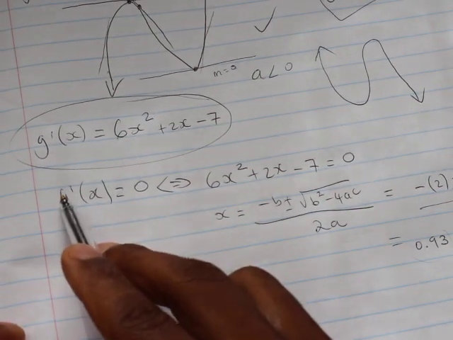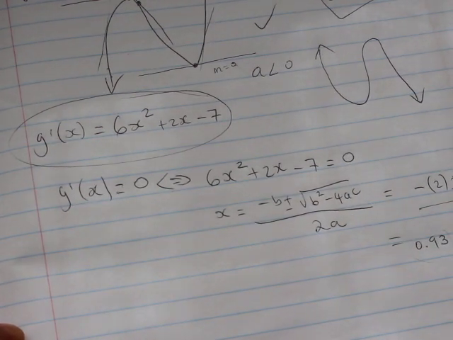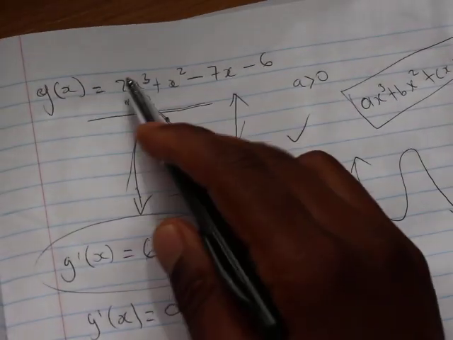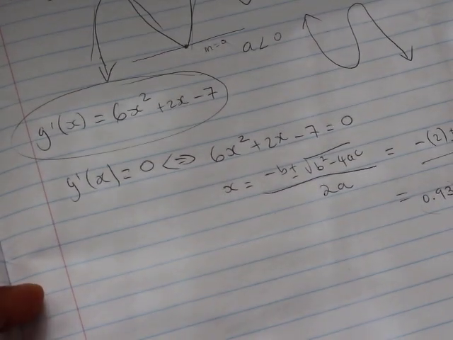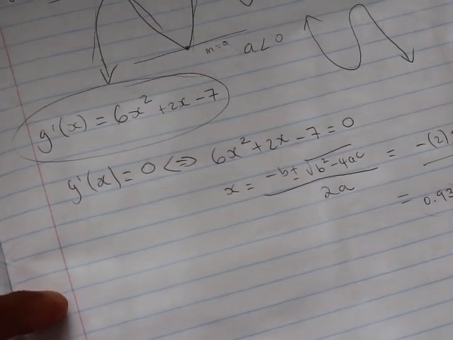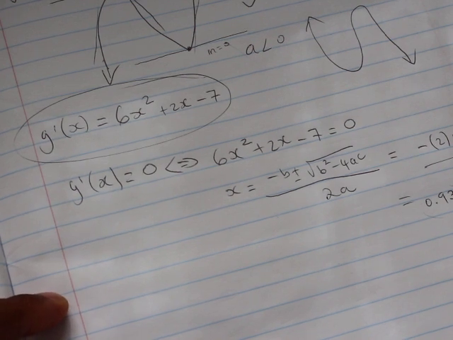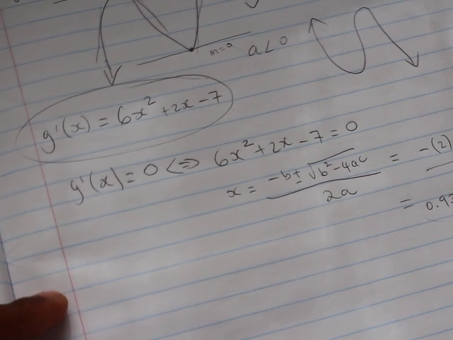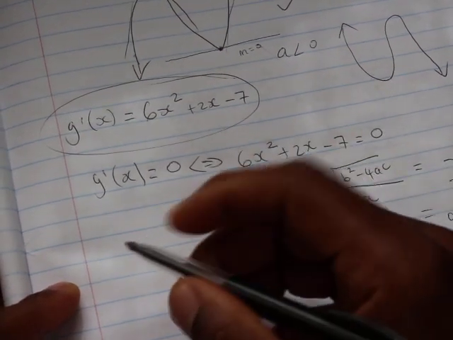To g prime of x, these are the roots, they make g prime of x equal to 0. But to g of x, these are the x values of the turning points. Now that we've got the values whereby g prime of x is 0, let's plug them into g of x so that we find the corresponding y values.